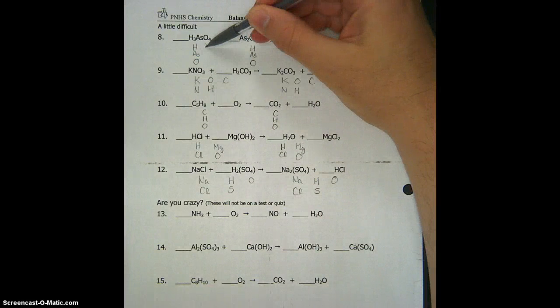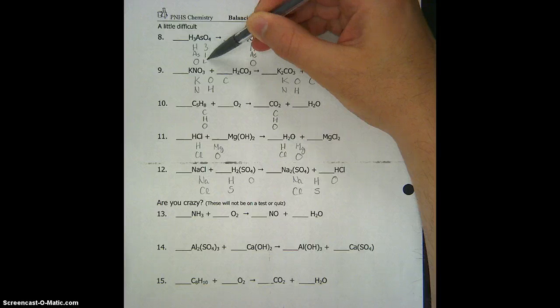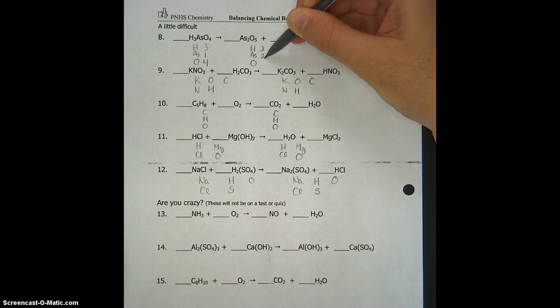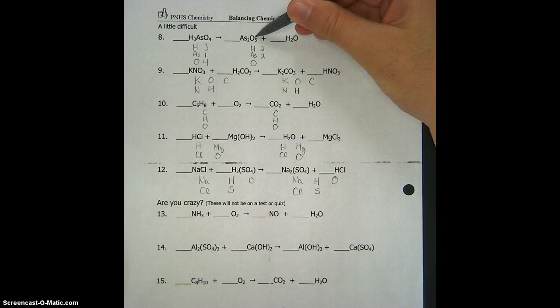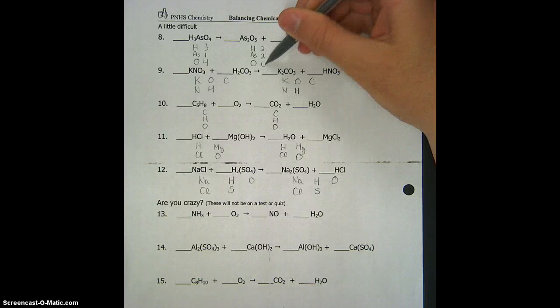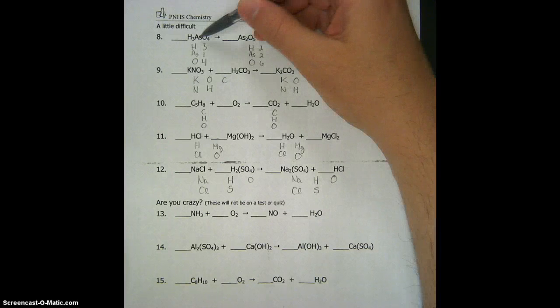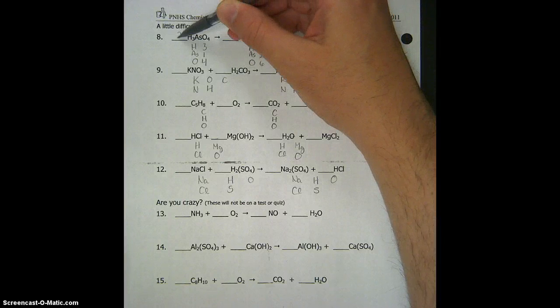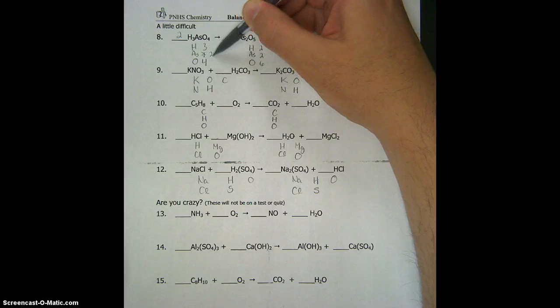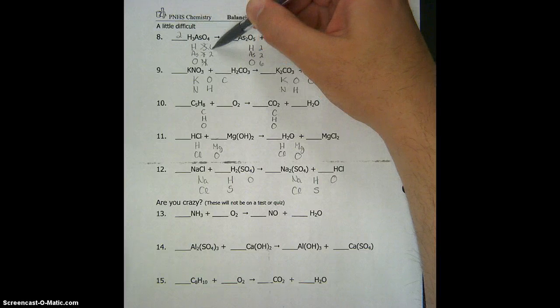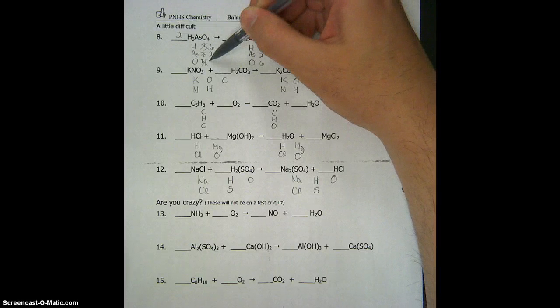I have 3 hydrogen, 1 arsenic, and 4 oxygen. Over here, I have 2 hydrogen, 2 arsenic, and a total of 5 plus 1 for 6 oxygens. Oh, oxygen. There's 2 arsenic, only 1 here. I'm going to fix that with a coefficient. 2. Boom. My hydrogen totals got changed, as did my oxygen. I have 2 times 3 for 6 hydrogen. 2 times 4 for 8 oxygen.